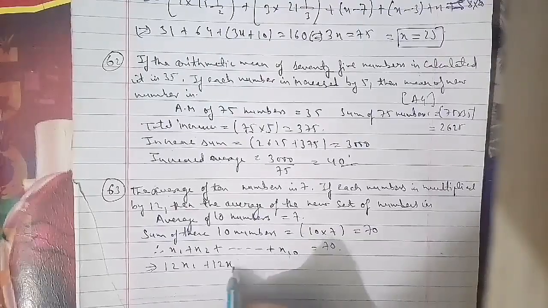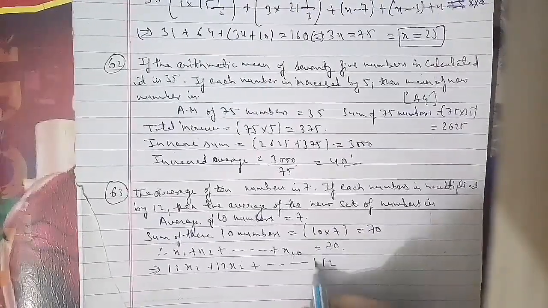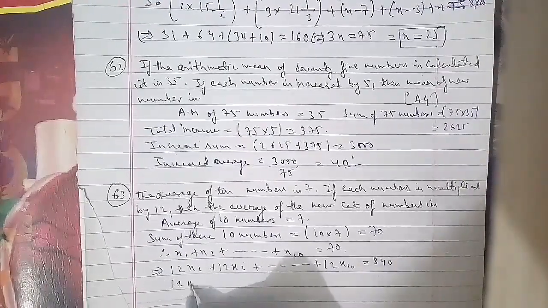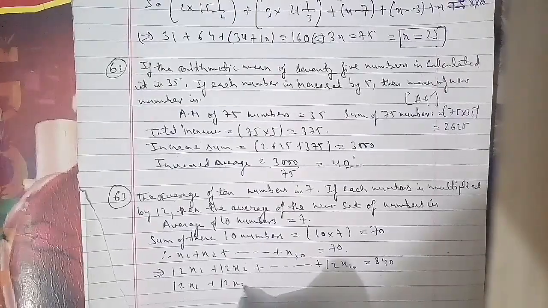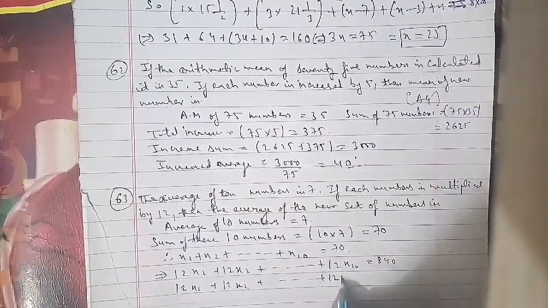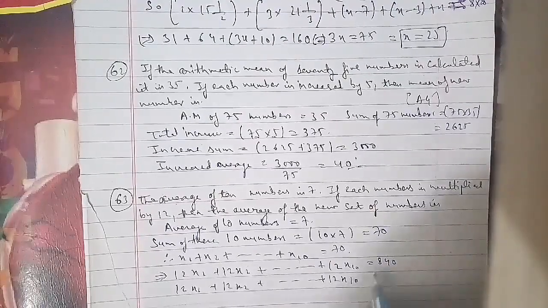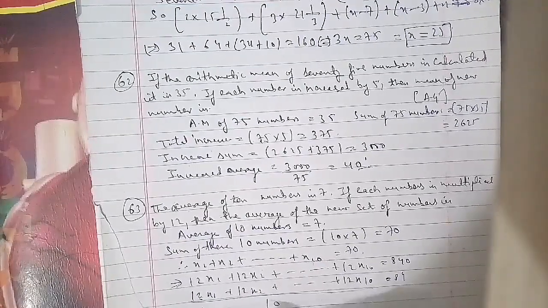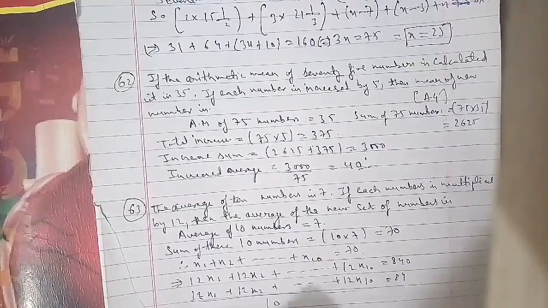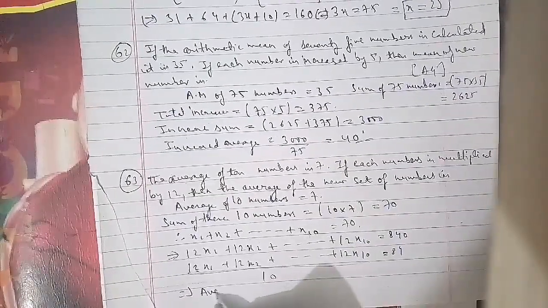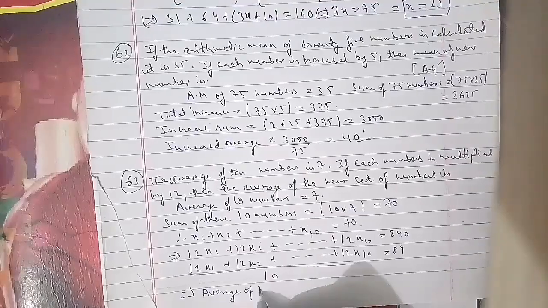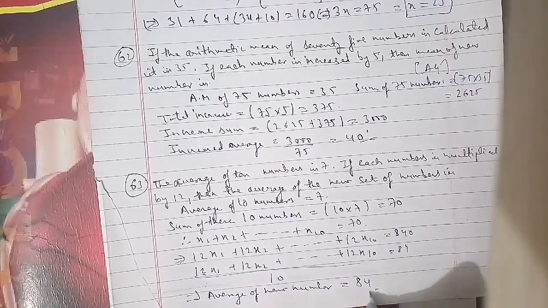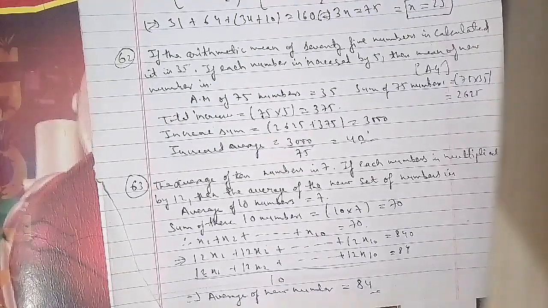12x1 plus 12x2 plus up to 12x10 equals 840. So 12x1 plus 12x2 plus up to 12x10, upon 10, that we have. In the same way, the average of the new numbers equals 84. That is what we get as the answer here, and that is also an important one.